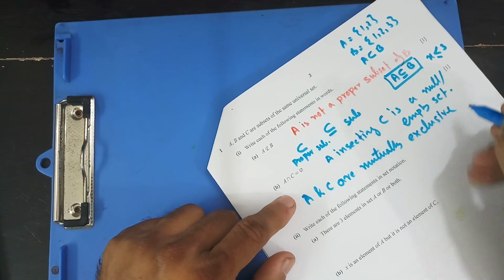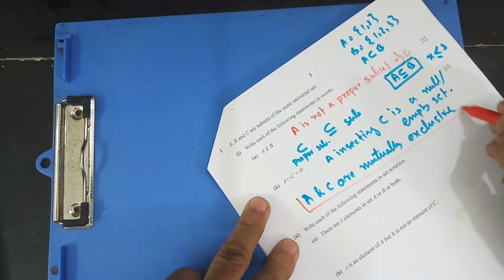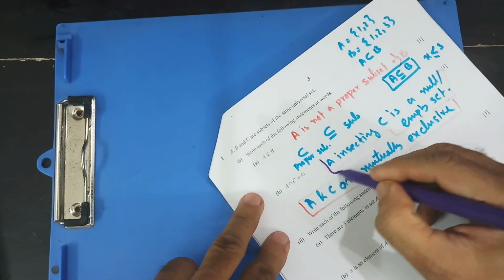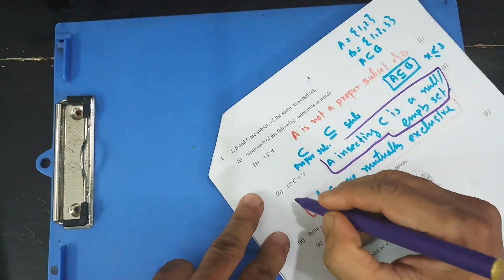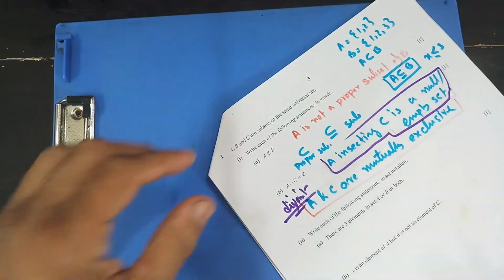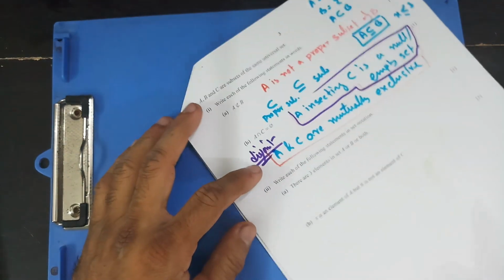There are so many different ways to say that. Disjoint sets means there are no elements in common in both of these sets.